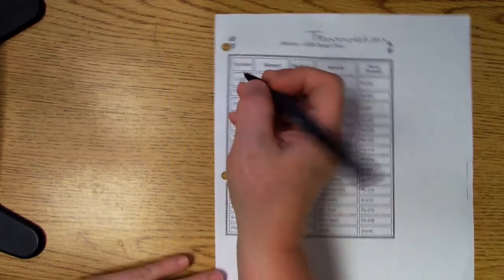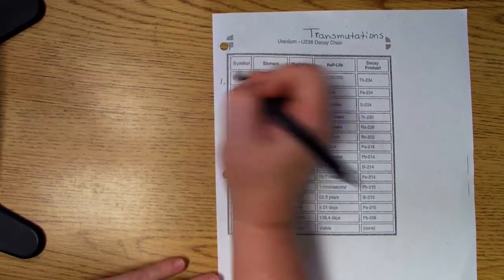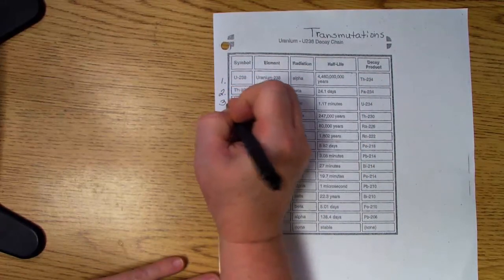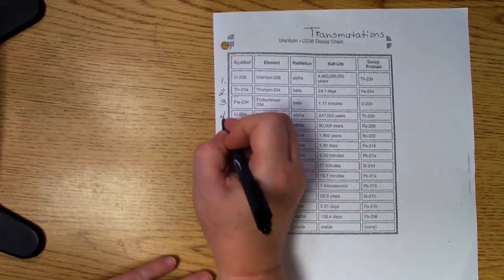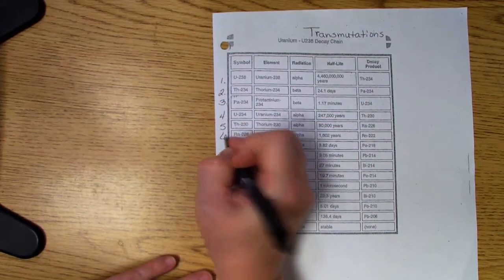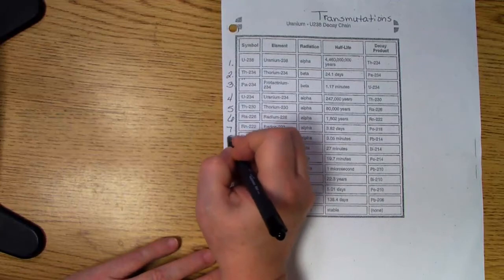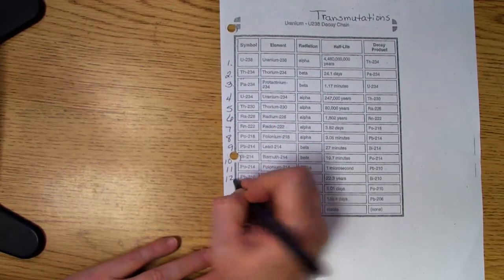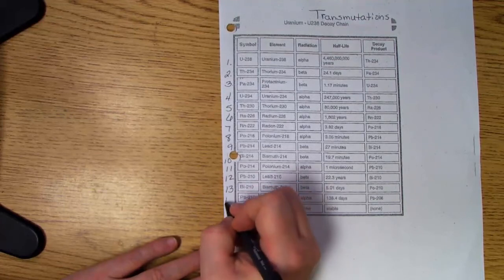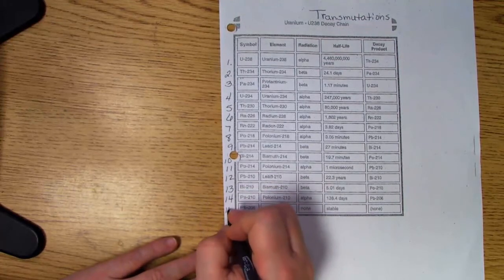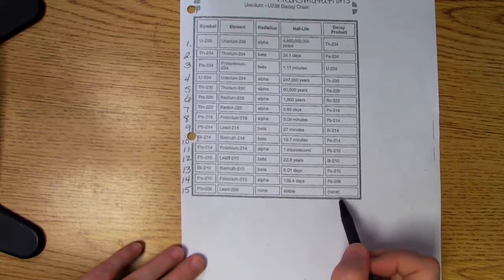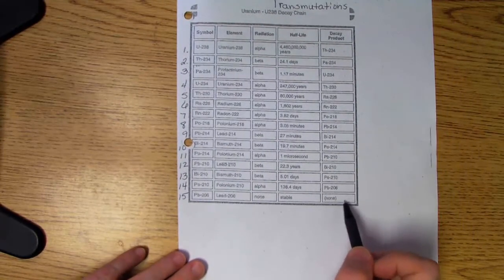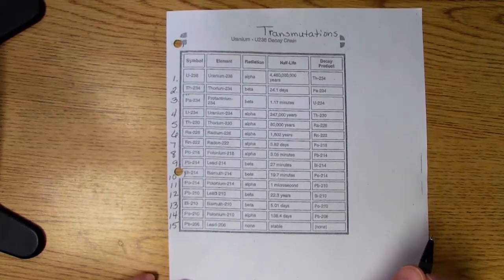So we're going to number the events in our decay chain down the vertical axis. So just go ahead and number these. Now the last one is really not part of the decay chain. It leads to a stable product, so we will not have a nuclear equation for that last transmutation there.